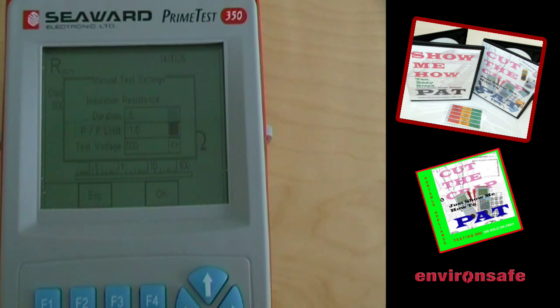Use the down arrow key to go to the next option, which is the PF limit. The right arrow key to see the limits of 0.1, 0.3, 1, 2, 4 and 7. You can choose whichever one of these you would like, or escape.